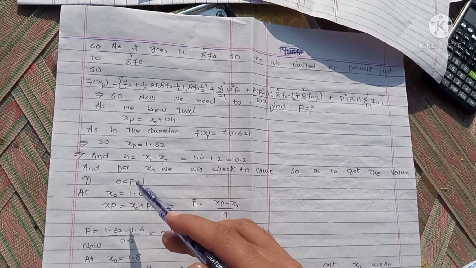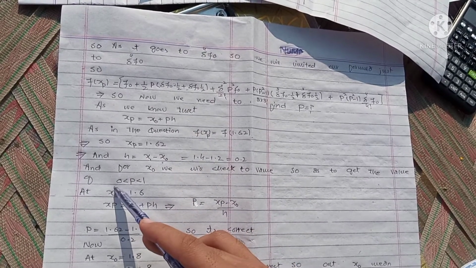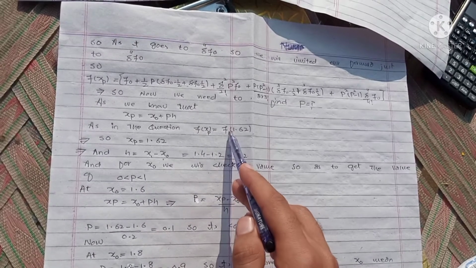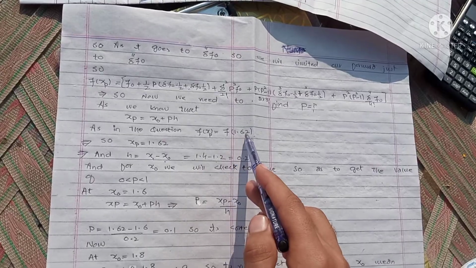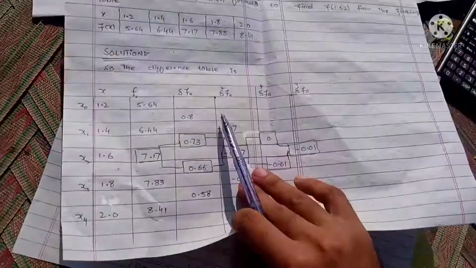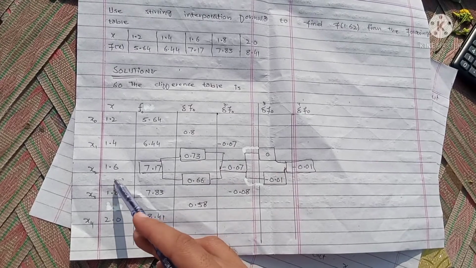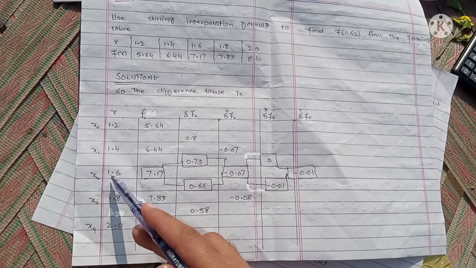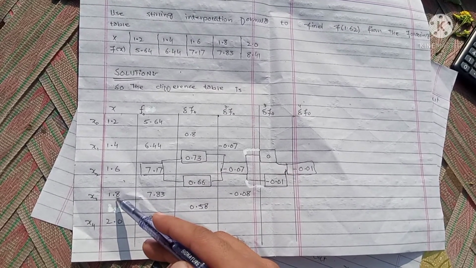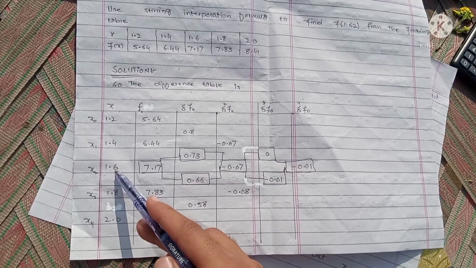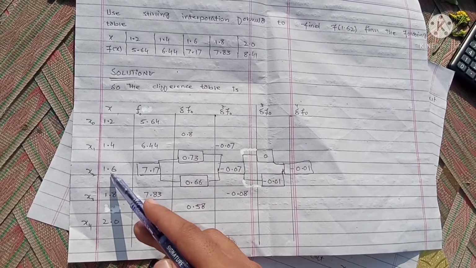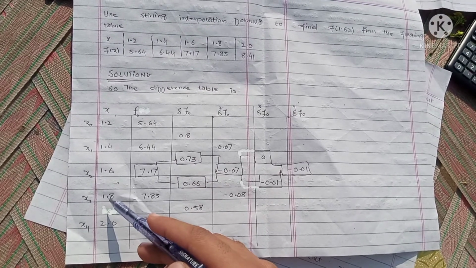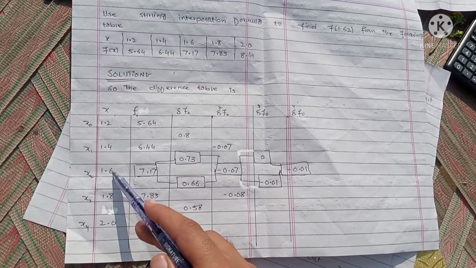How will we find the values of phi? From here you can see it is a condition, a restriction, that the value of phi must be between 0 and 1. You know that the value of x of phi is 1.62, so you can guess that 1.62 comes between these two values. First we will check for this, and second we will check for this. If at this value phi comes between 0 and 1, then it is right. But if not, then we will check for this value. It must be on this or on this.